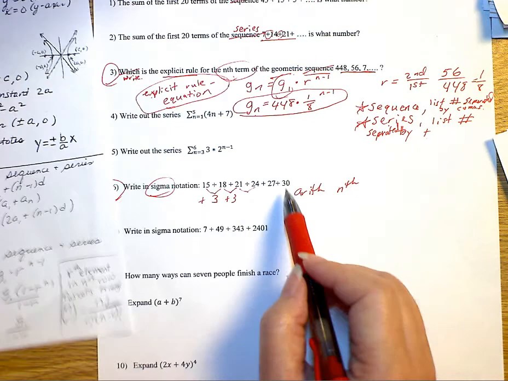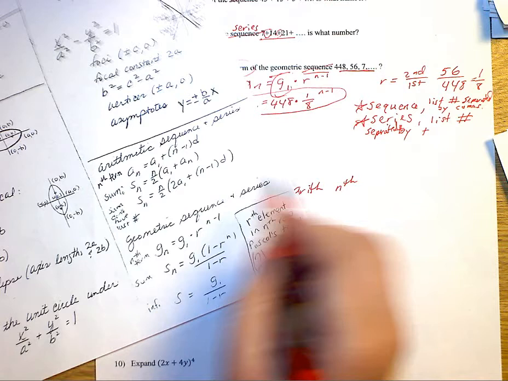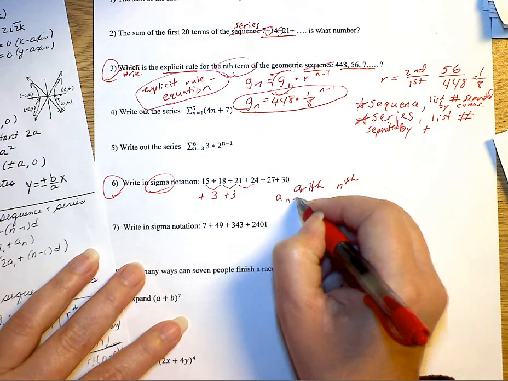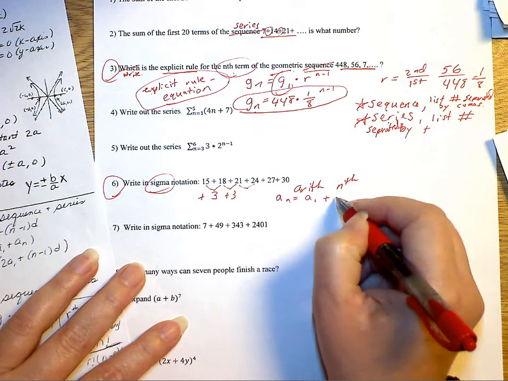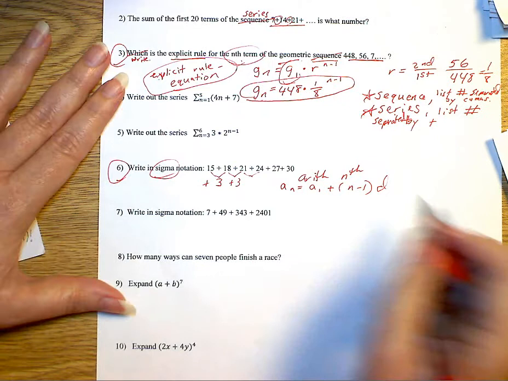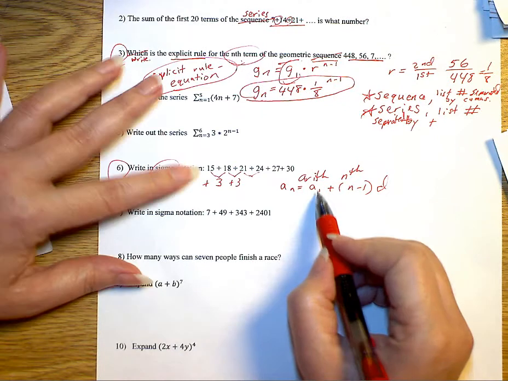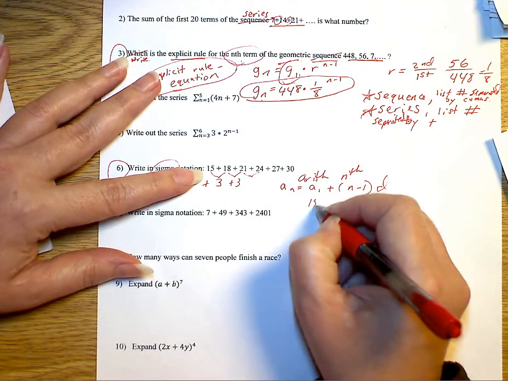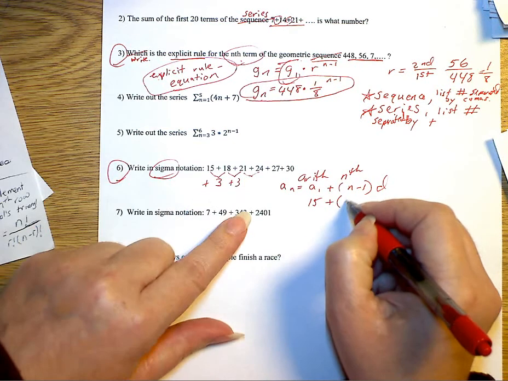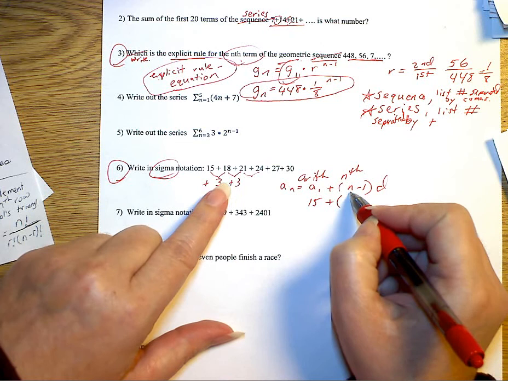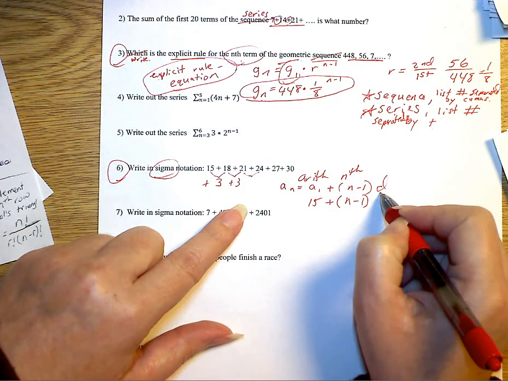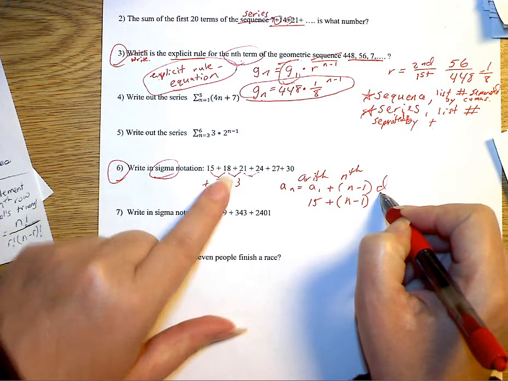So we have A sub n is equal to A1 plus n minus 1 times d. A1 is the first term, so we have 15 plus parentheses n minus 1, and d is the difference, which is 3.